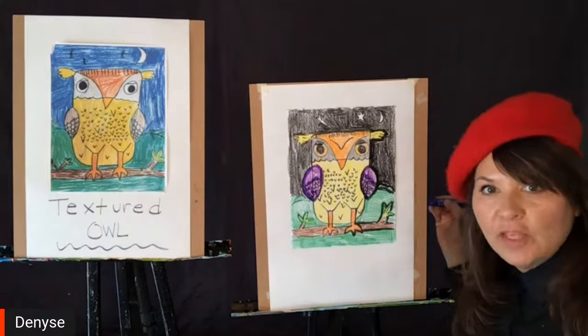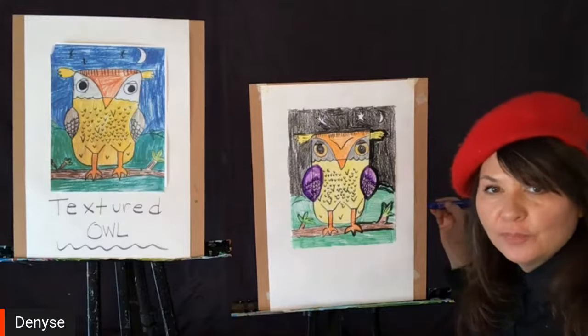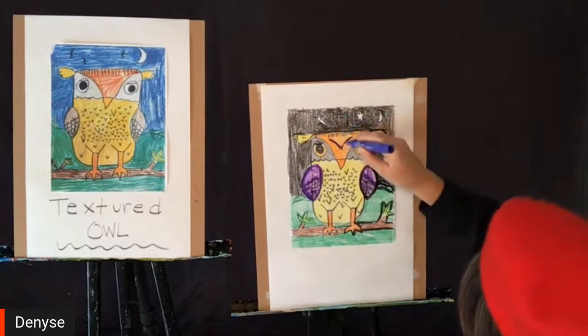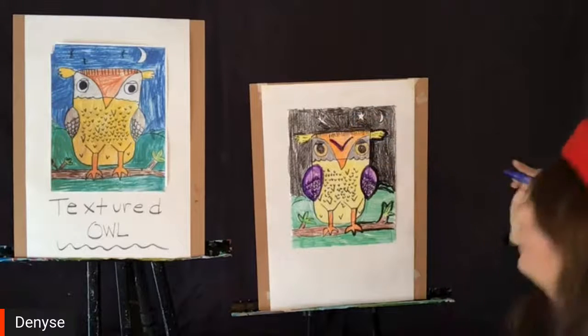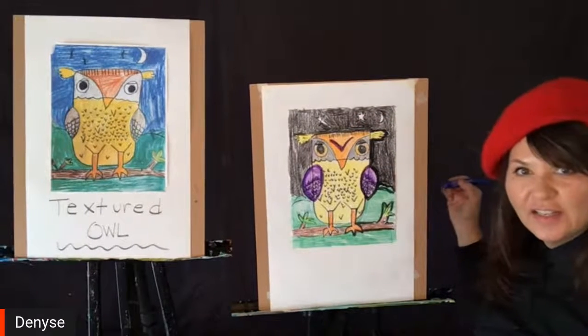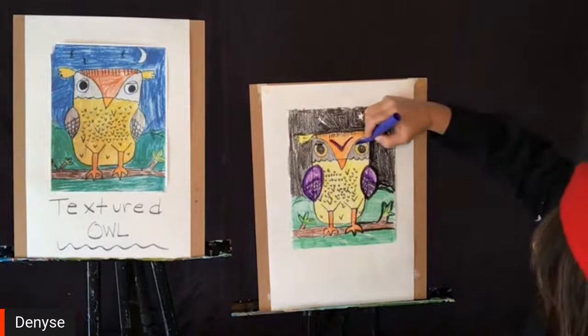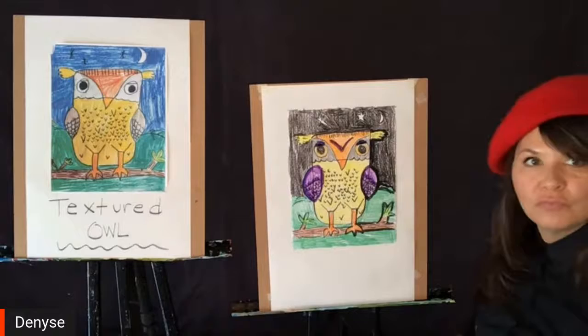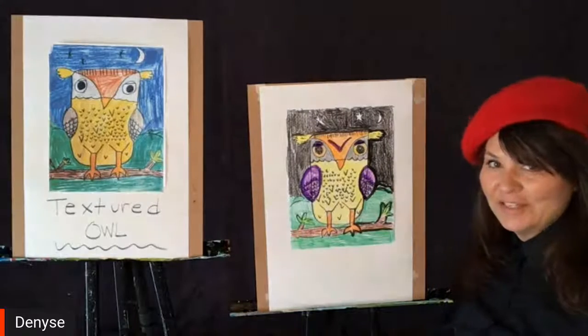You like the purple or you like the black or you like them both? I think I like the purple. I'm going to put a little purple right here. Does he look scary? Let's give him a purple lid. I don't want him to be scary. I want him to be nice.